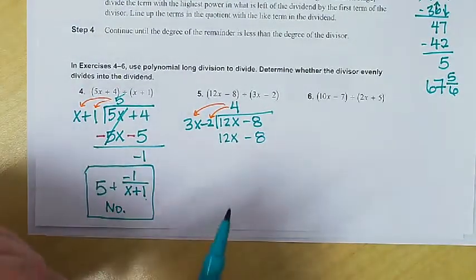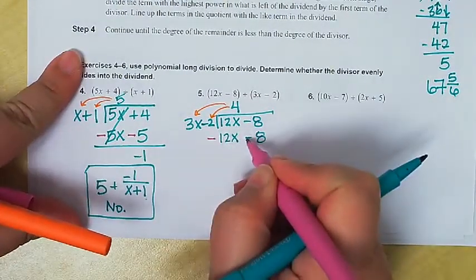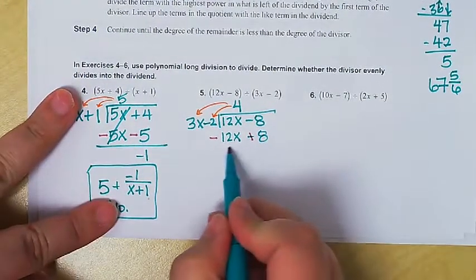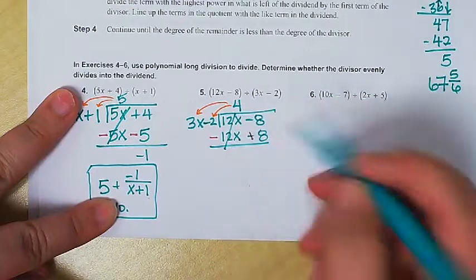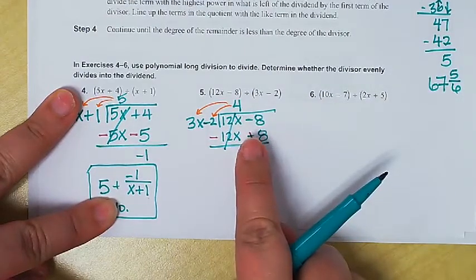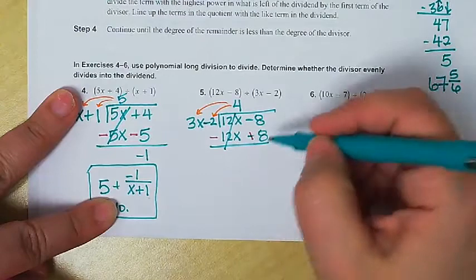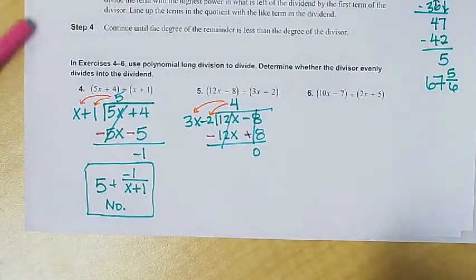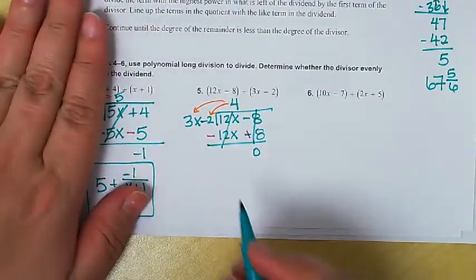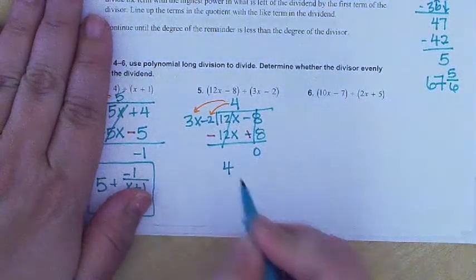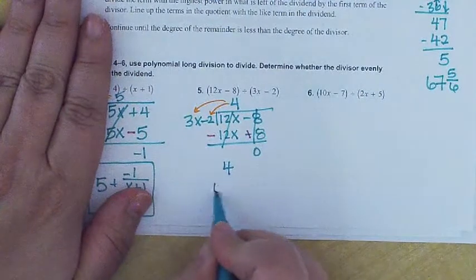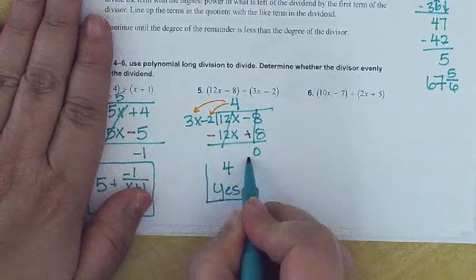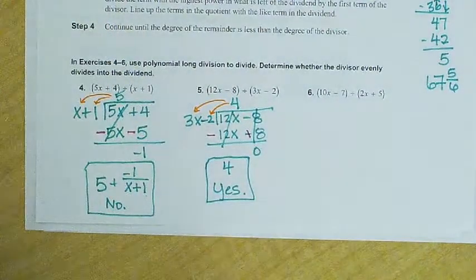And then I come in and I subtract both of those, which basically changes both of those to the opposites. Okay, when I subtract 12x, these guys cancel. When I subtract a negative, it becomes positive, or plus 8. Okay, and these cancel. So I get a 0 remainder. There's no remainder here. This went in nice and evenly. So the answer is 4. And yes, this did divide, excuse me, evenly into that divisor.